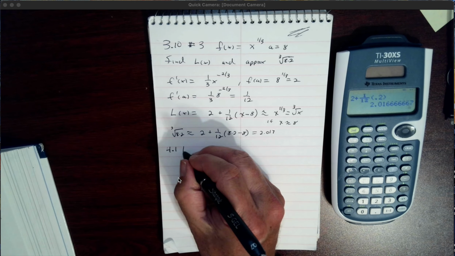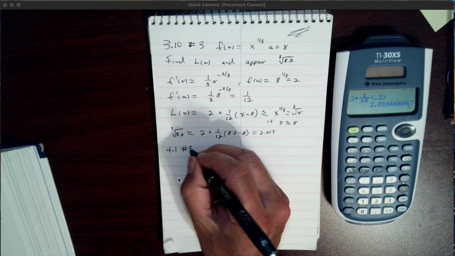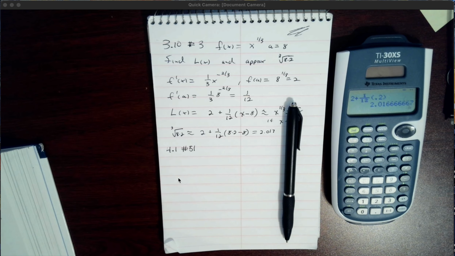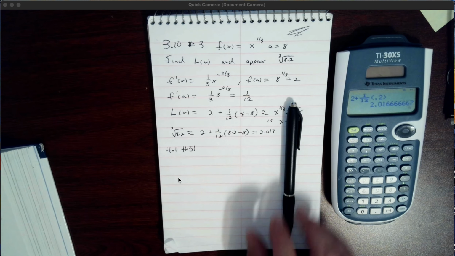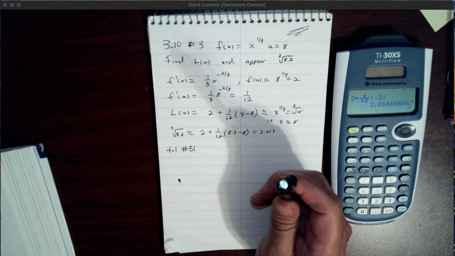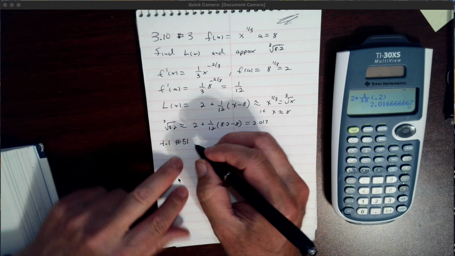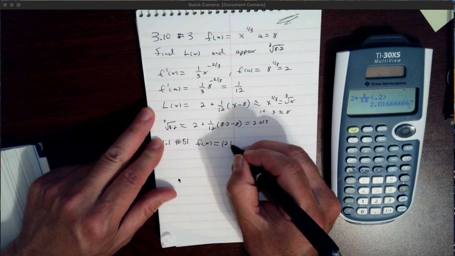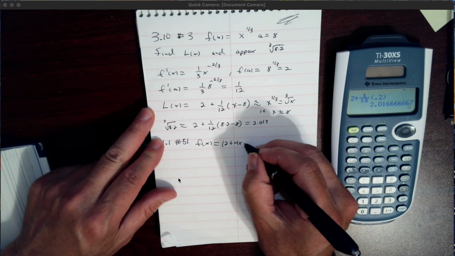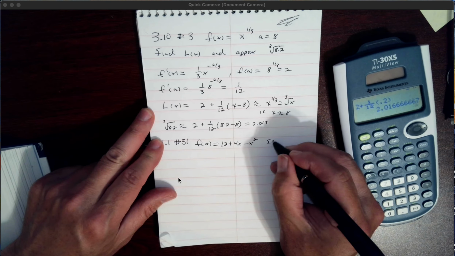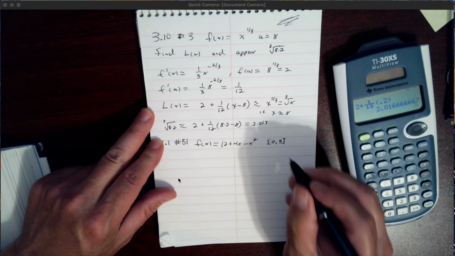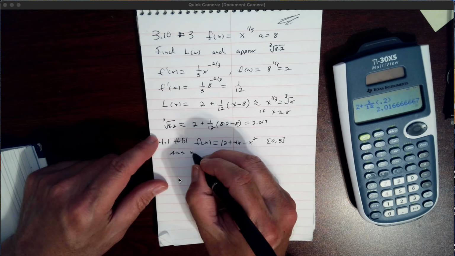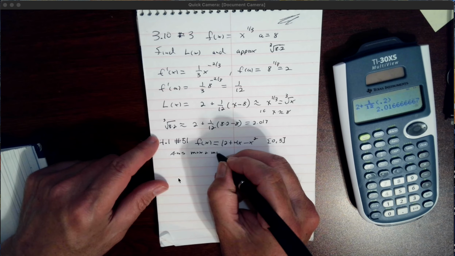So, 4.1, number 51. This one is a basic closed interval method problem, and it includes critical numbers. All right, so f of x equals 12 plus 4x minus x squared on the interval 0 to 5, and the goal is to find the absolute max and min.